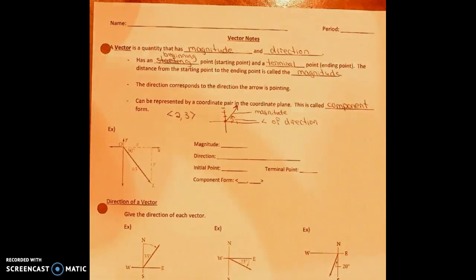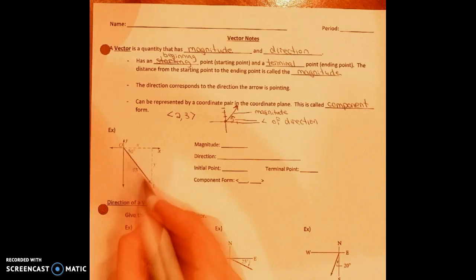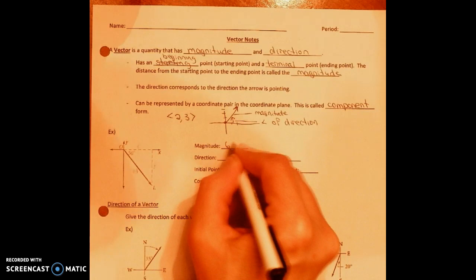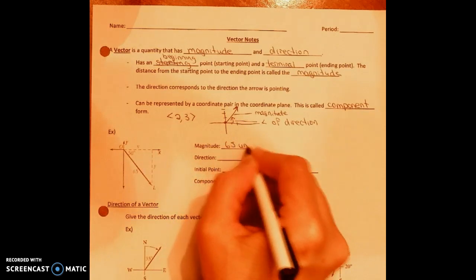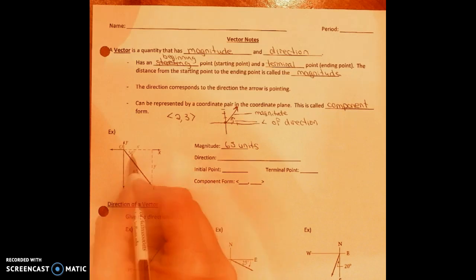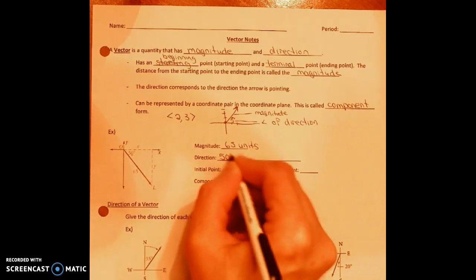So let's take a look at this first example. This is our vector right here. The magnitude they've actually given us, it's that distance right there, which is 65. It hasn't been labeled, so we'll just be generic and say 65 units. The direction is this 50 degrees.